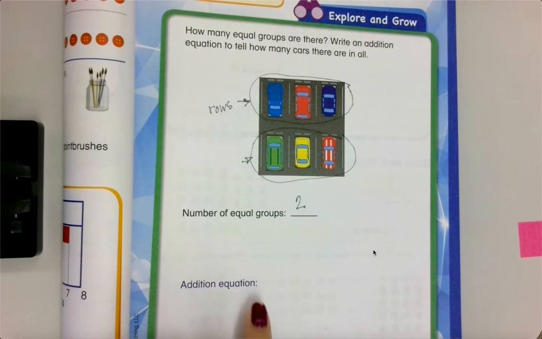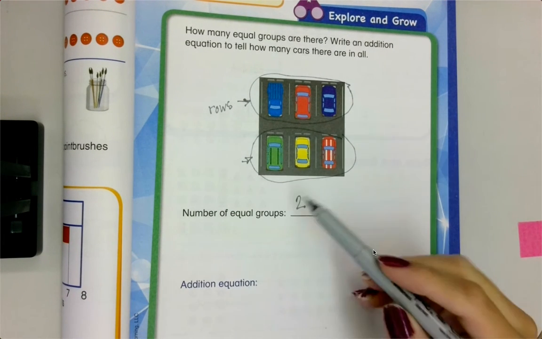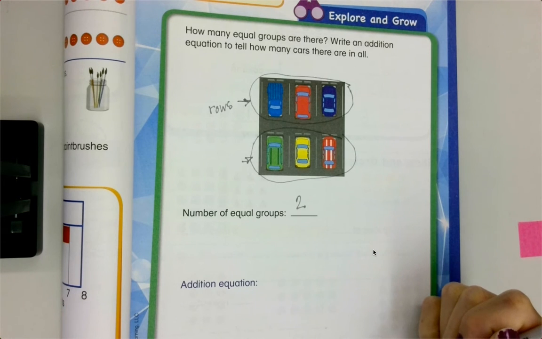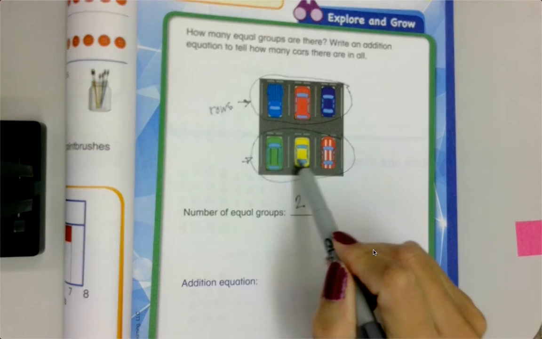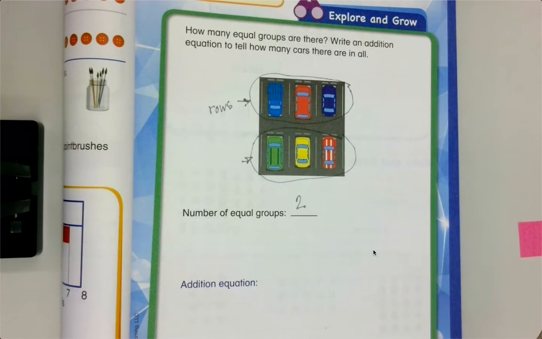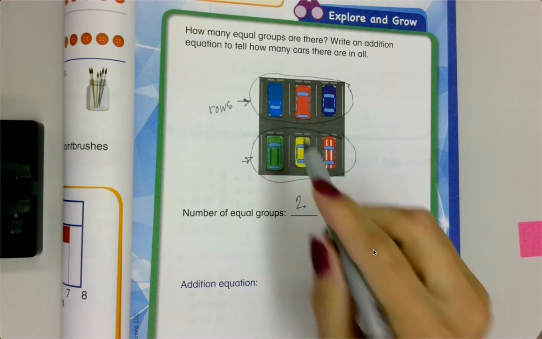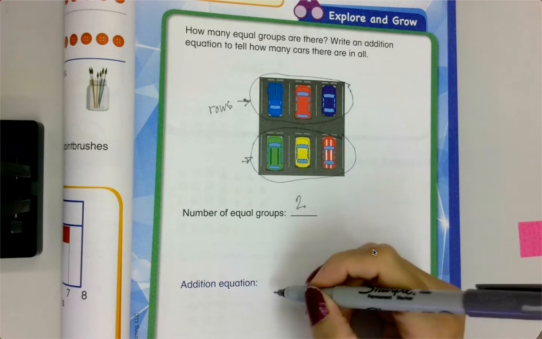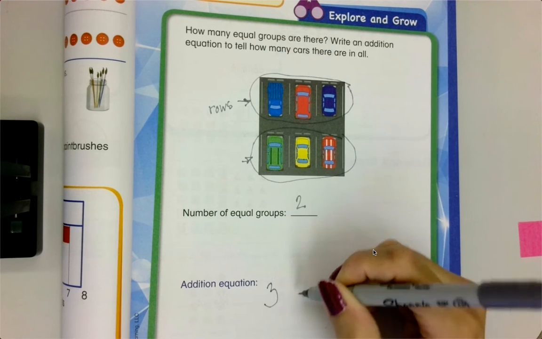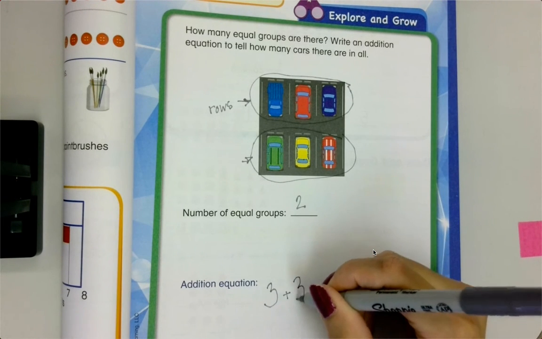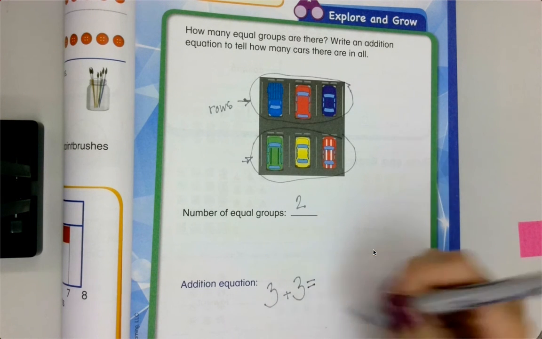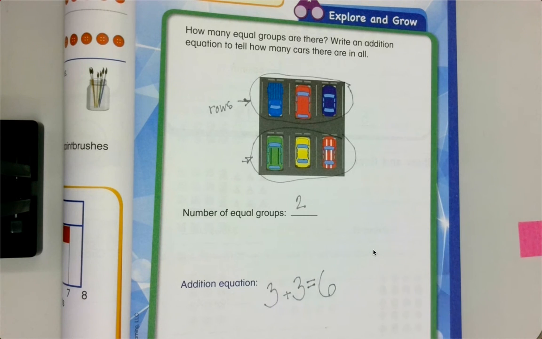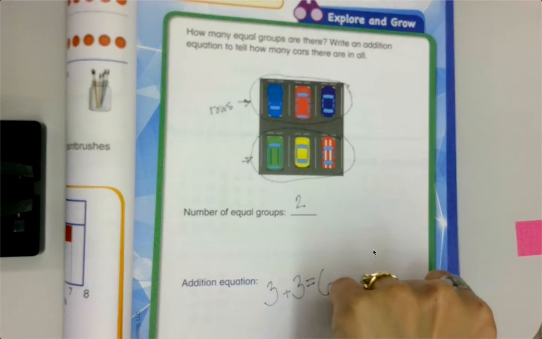Now it says addition equation, okay? I'm not going to use the number 2, okay, because look at how many is in each group. There's 1, 2, 3 in a group, 1, 2, 3 in a group because they're equal. So my addition equation should include how many are in each group. I have 3 in one group, and of course I have 3 in the other group because they are equal. Okay, 3 plus 3 equals 6. Okay, all right, let's turn the page.